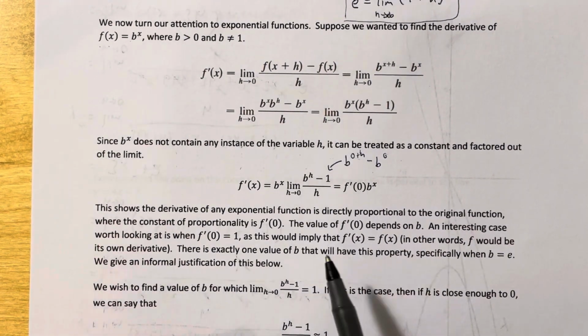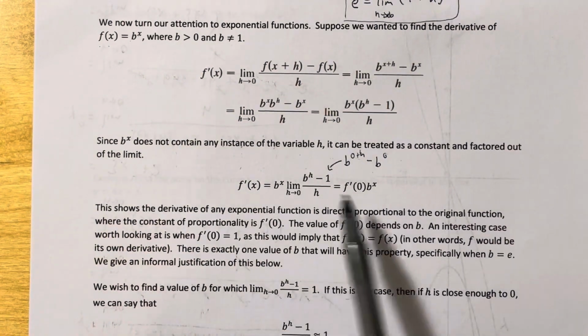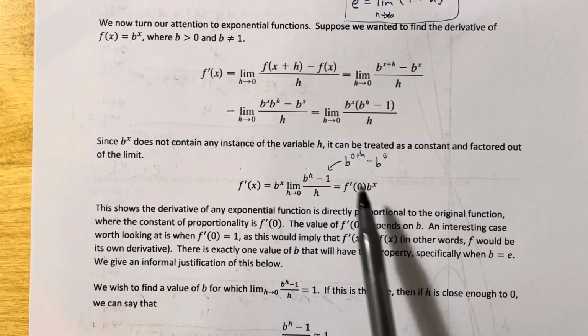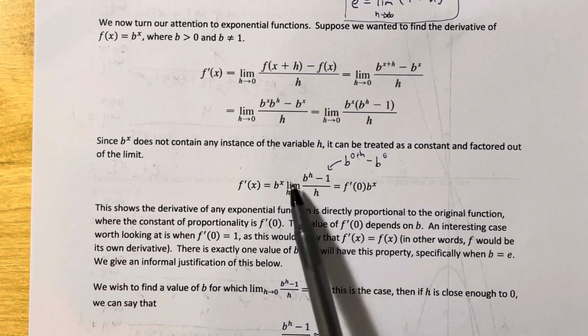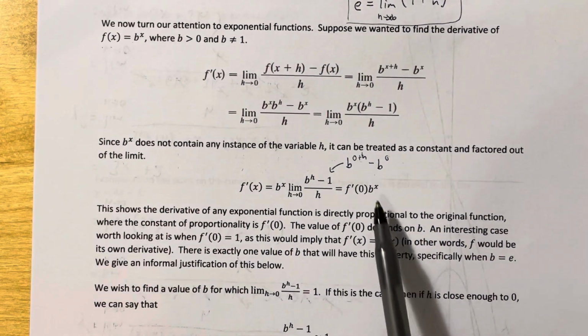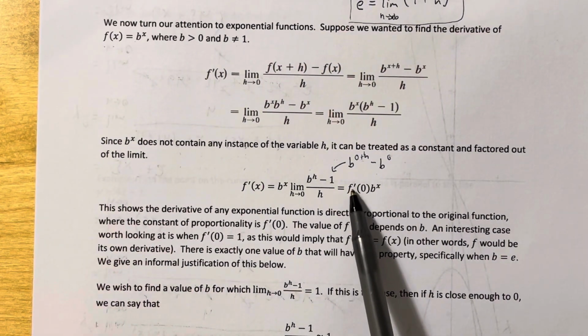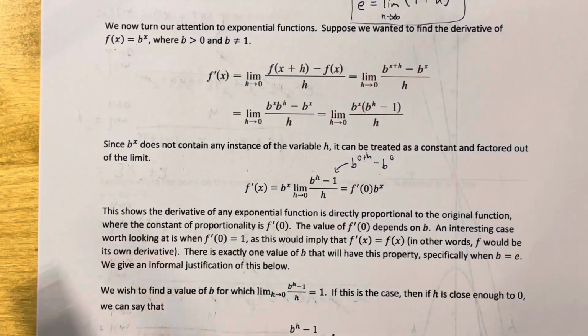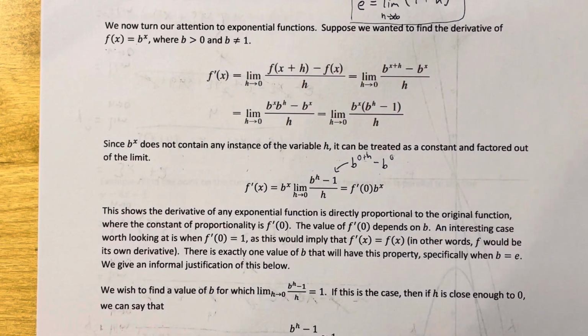So what this means for us, remember, our original function, f of x, was defined to be b to the x. And the derivative of that ended up being equal to a constant times that original function that we started with. Because I'm plugging a number in here, f prime of 0, that's a constant. Another way of saying the same thing is that for any exponential function, its derivative is a function that's directly proportional to the original function. That's not something that happens with other functions. That's a unique property of exponential functions.